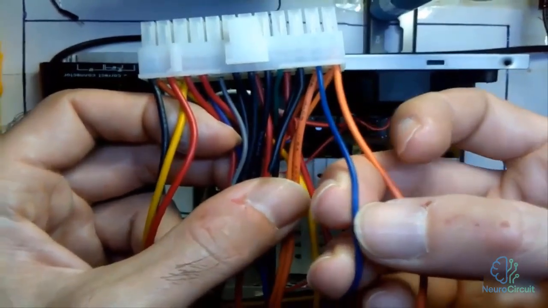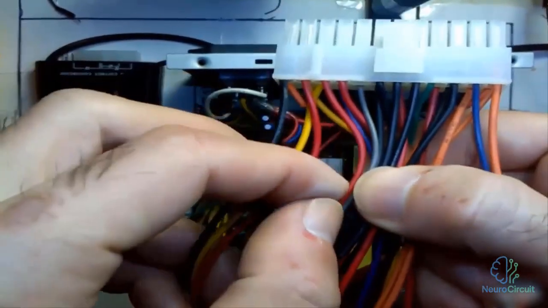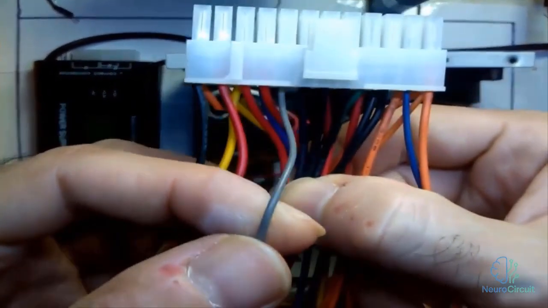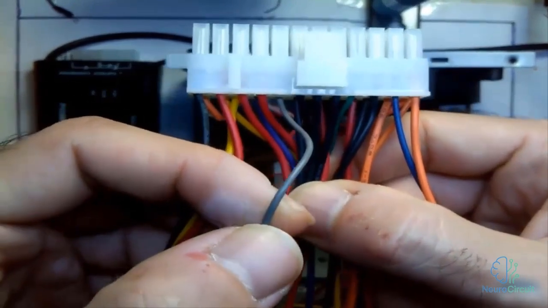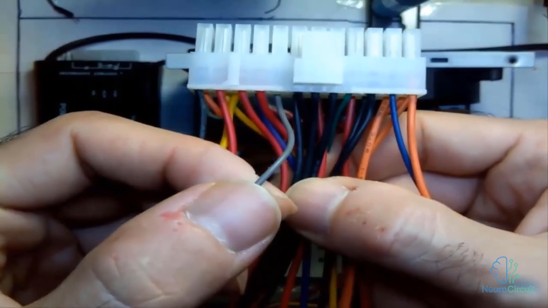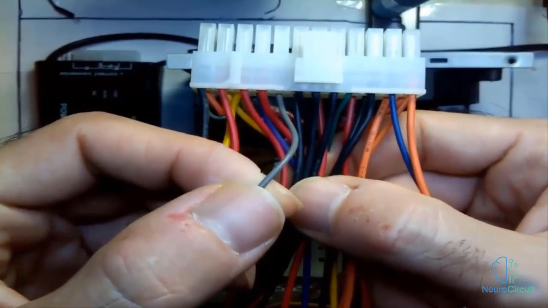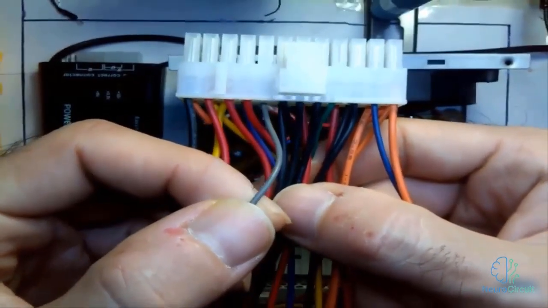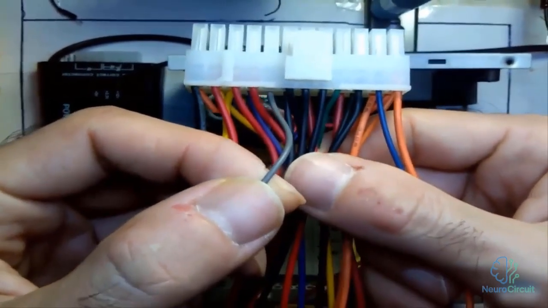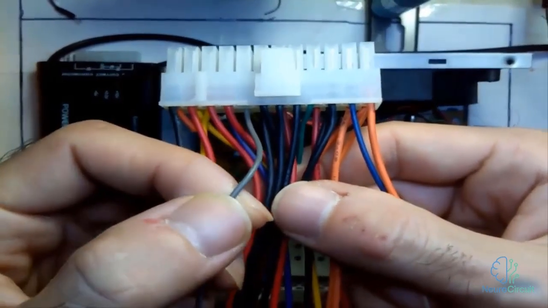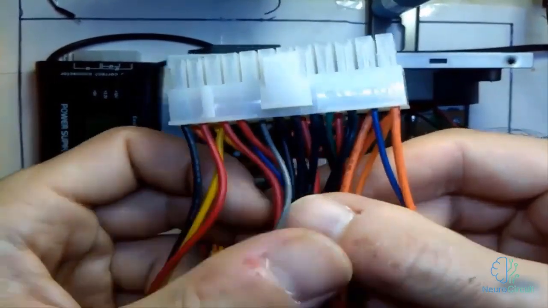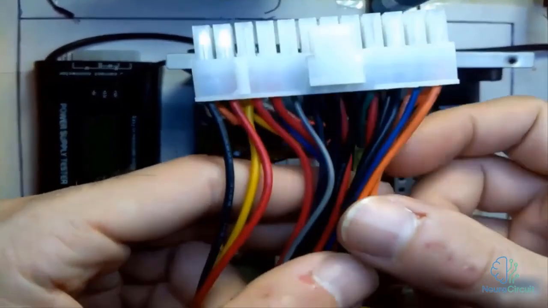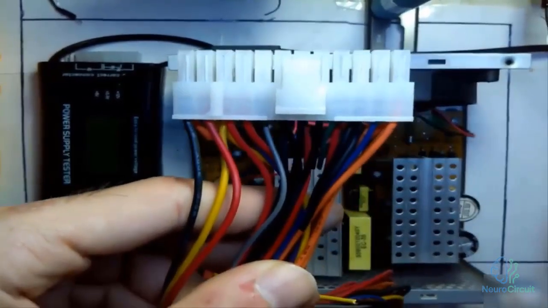The gray wire you see here is the power good wire, which is actually the same as the signal wire. It indicates the power status and sends the power health status to the motherboard. If the power health status is not good, the motherboard, especially newer motherboards, will issue a shutdown command to the computer so that the components are not damaged. And also, if you find a white wire in a power supply, that white wire is negative 5 volts.